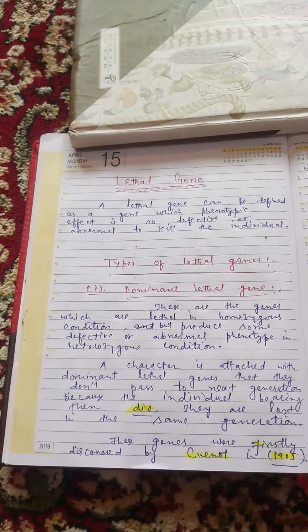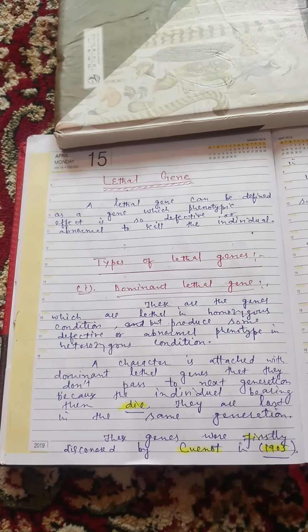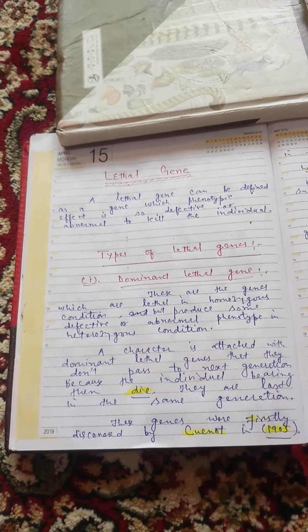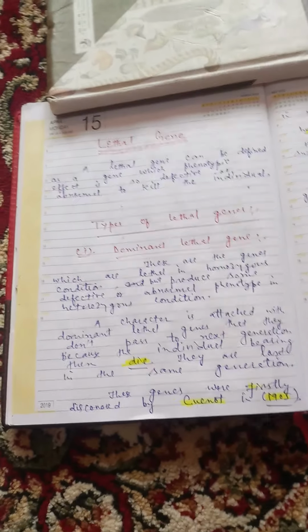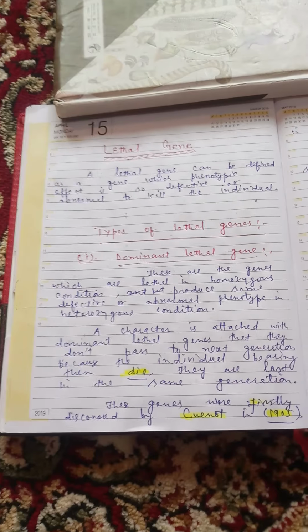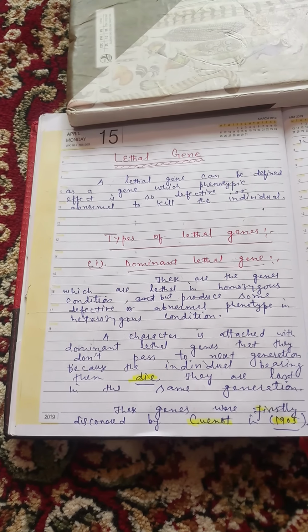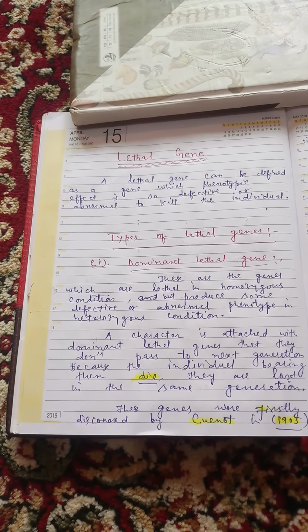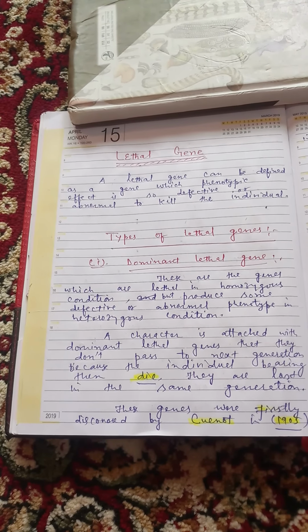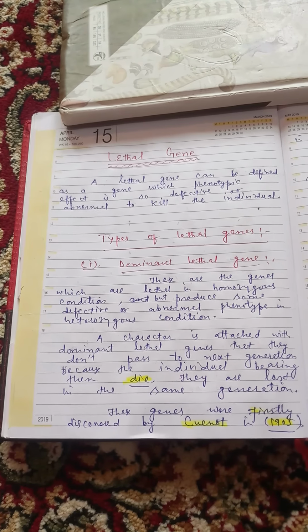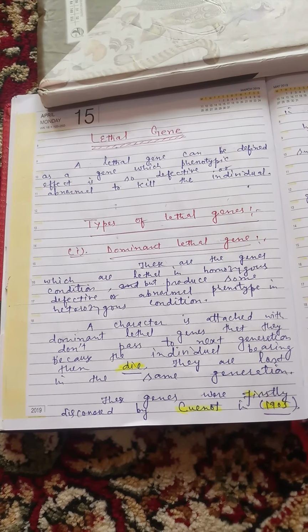When he dies out, he may not continue this lethal gene to the coming generation. So this is the main aspect here. We should remember that any dominant lethal gene present in any individual or organism may not go to the next generation because the bearing individual dies out in the same generation.